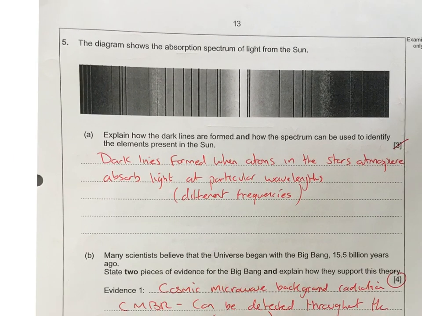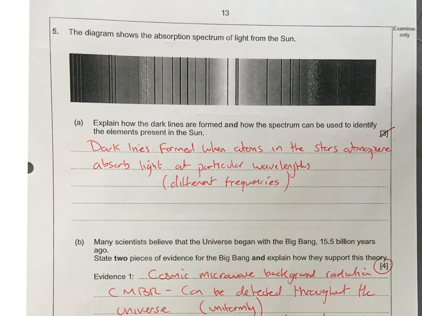So the diagram shows the absorption spectrum. Explain how the dark lines are formed. So dark lines are formed when atoms in the star's atmosphere absorb the light at particular wavelengths. So each one of these represents an atom at that wavelength. This is like a barcode for a particular element. There could be a couple of elements there.